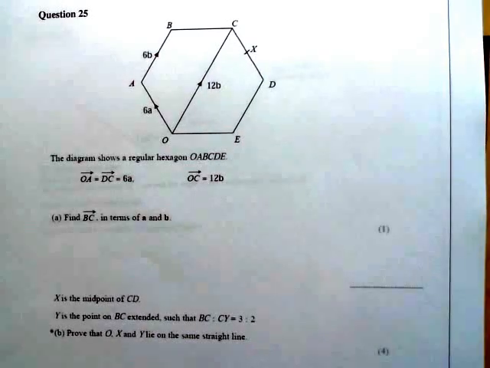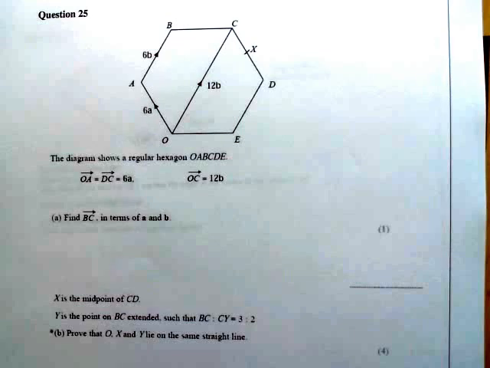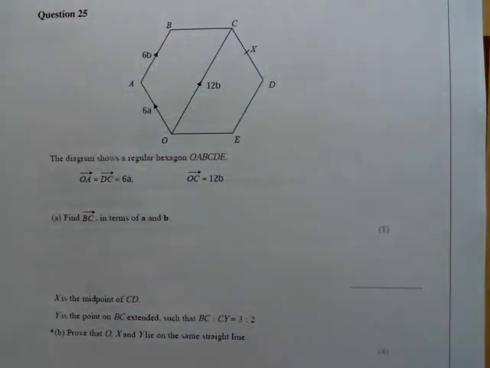Okay, vectors question here then. The diagram shows us a regular hexagon. We've been given some information about that hexagon in terms of vectors. We know that OA and DC are the same, the vector 6A. We know that OC is 12B. So our first task is to find BC in terms of A and B.